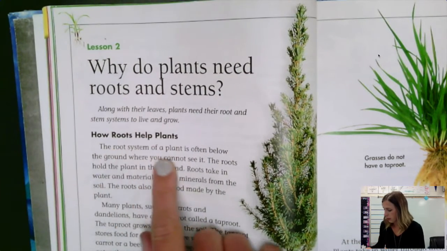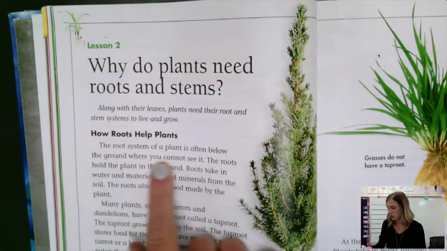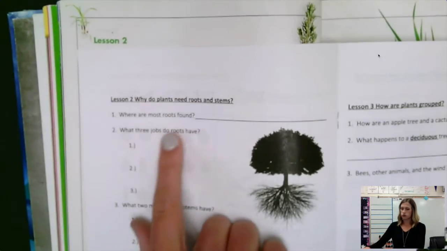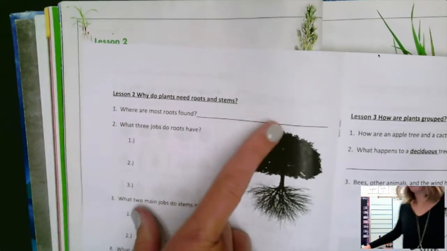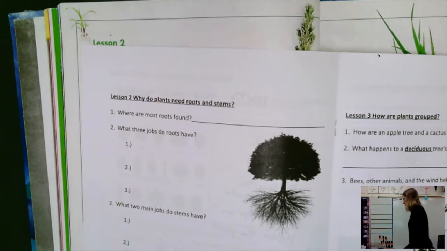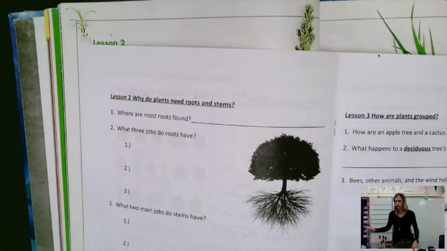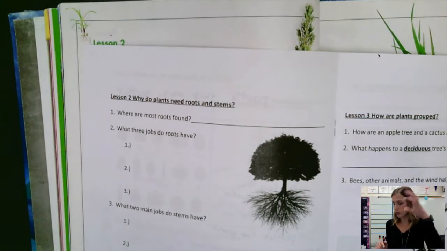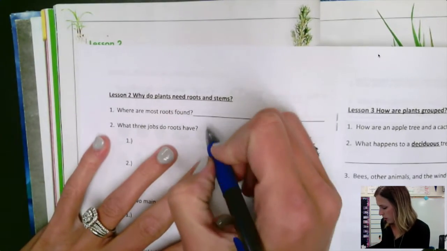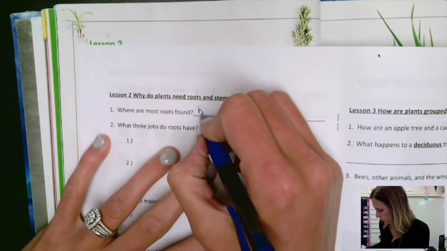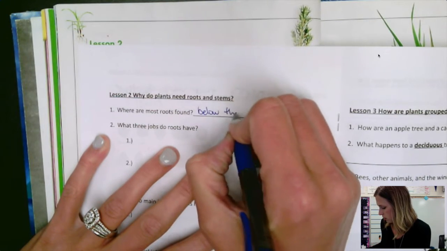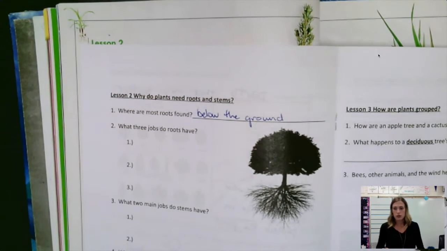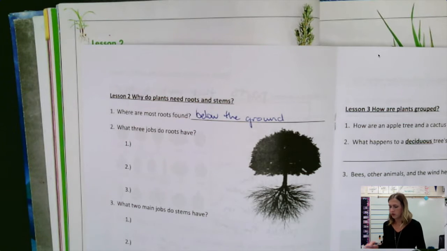The root system of a plant is often below the ground where you cannot see it. Oh, we already got it. Where are most roots found? Below the ground. Think about last week when we looked at that radish and the green onion. The radish and the green onion, both of those roots were what was under the ground. They're not found above the ground. So below the ground.